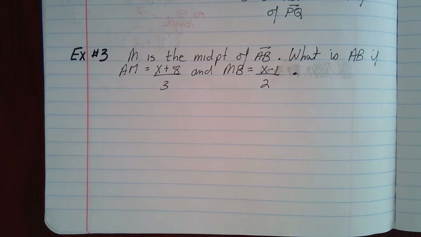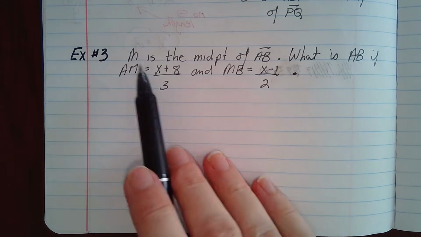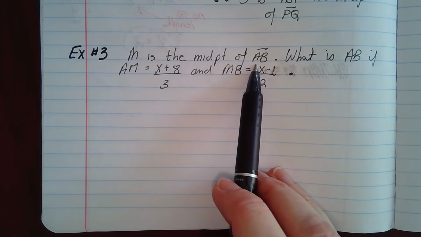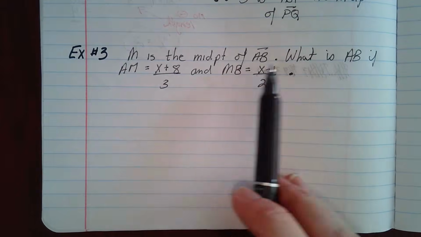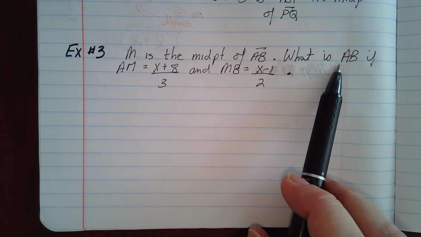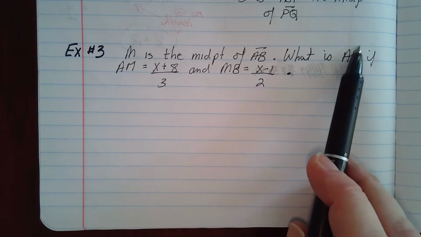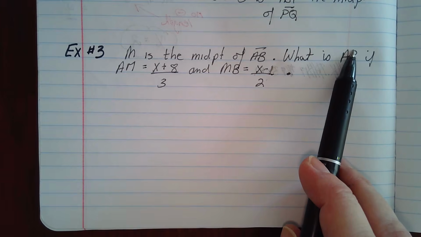Trying to show you every kind of problem we can find. This next one is a little bit different in that we have M as the midpoint of segment AB. We don't know the overall length. We're going to be looking for that. What is the length of AB? Notice again our segment mark is missing.